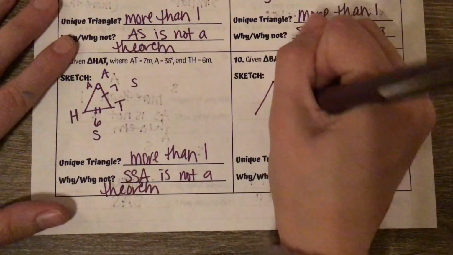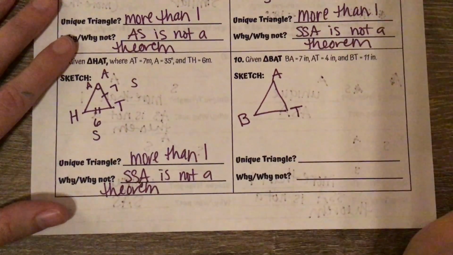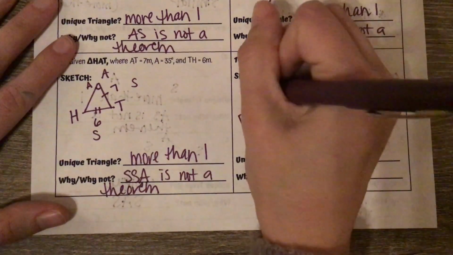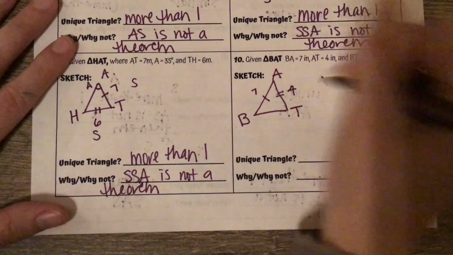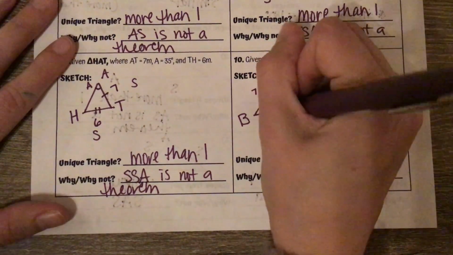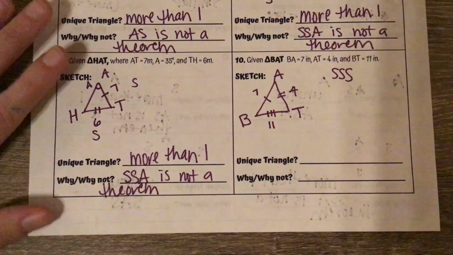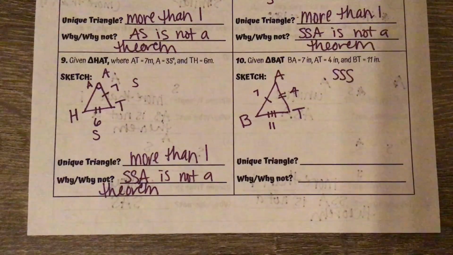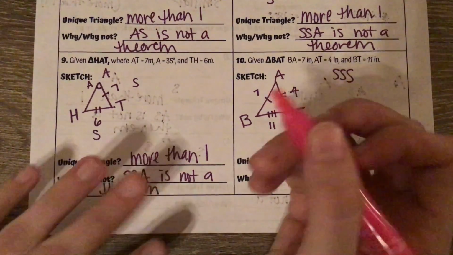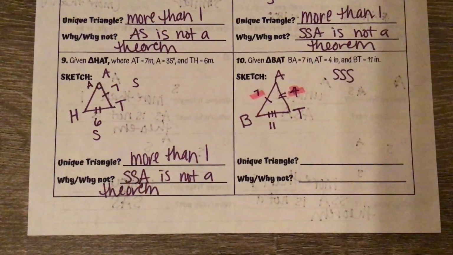Last one, we're given triangle BAT. BA is 7, AT is 4, and BT is 11. So this would be side, side, side. We're given 3 side measures. But remember, I always need to double check. Are my 2 smaller sides going to add to a sum that's greater than the third side?